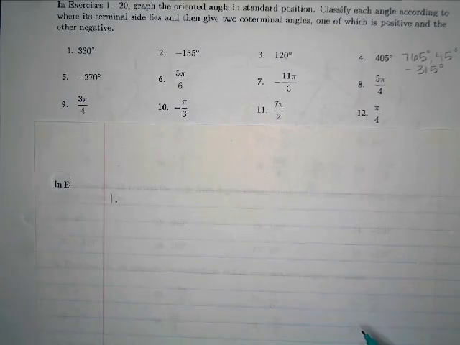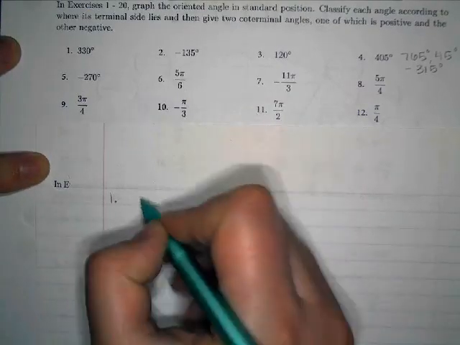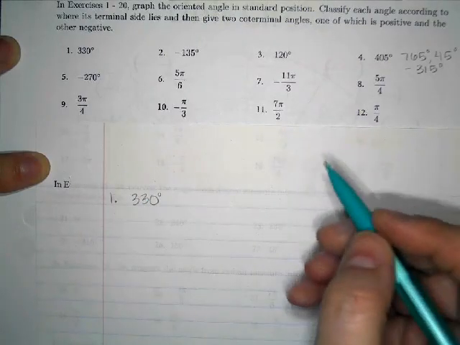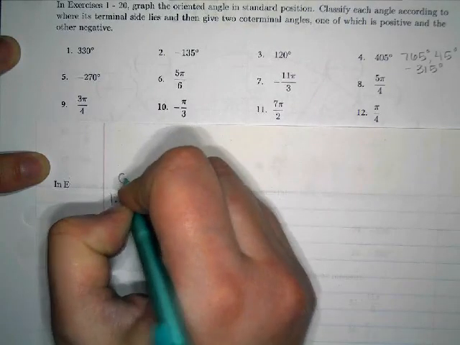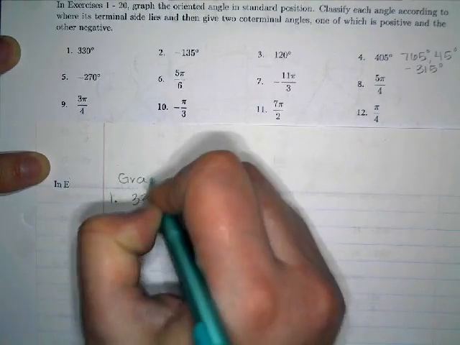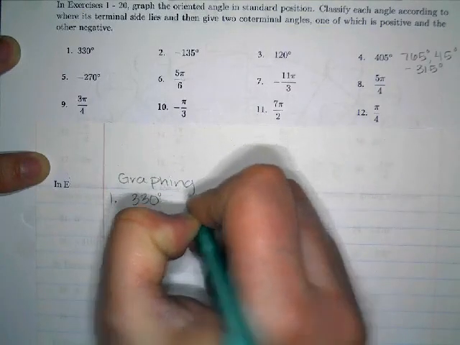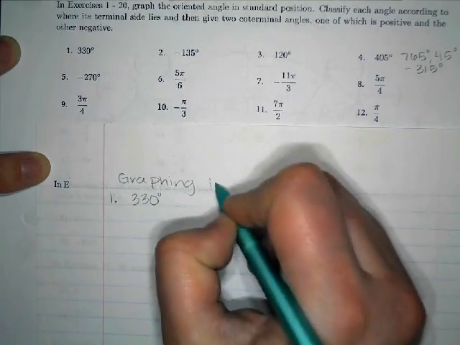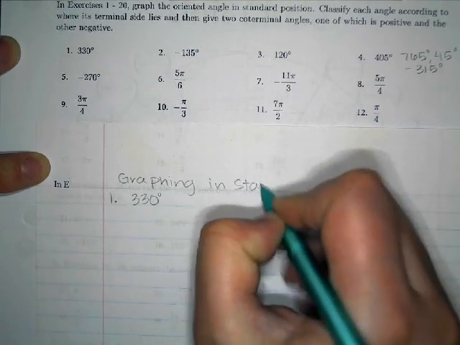So when we do this part of the instructions, the graphing in the standard position, we're going to be graphing the original angle, not the coterminal angles. So graphing in standard position, we're going to go back and we're going to do the 20 problems.